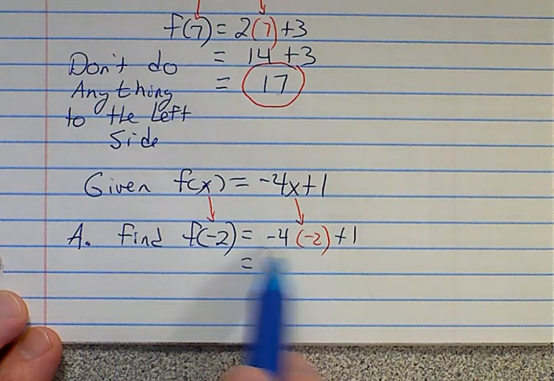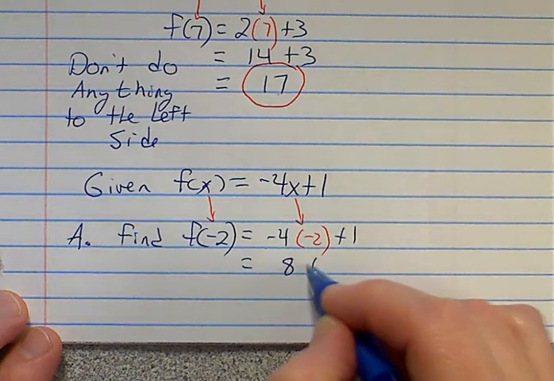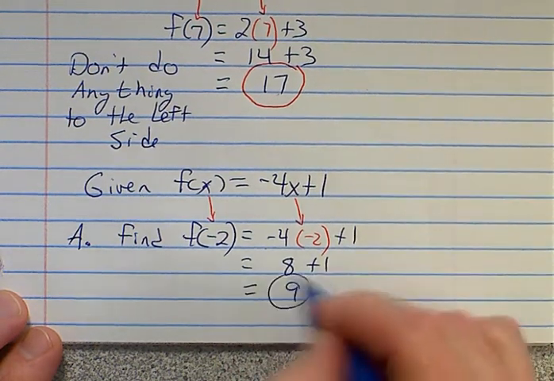All right, so you've got negative 4 times negative 2. That's a positive 8. 8 plus 1 is 9. There you go.